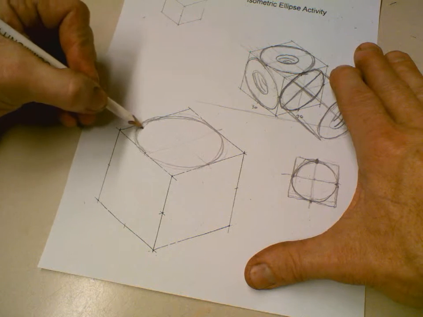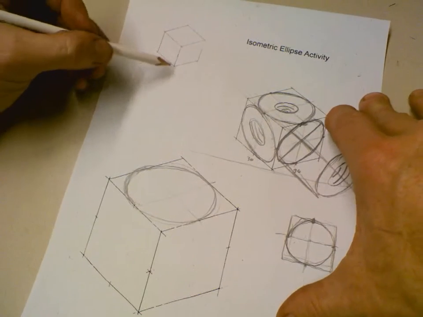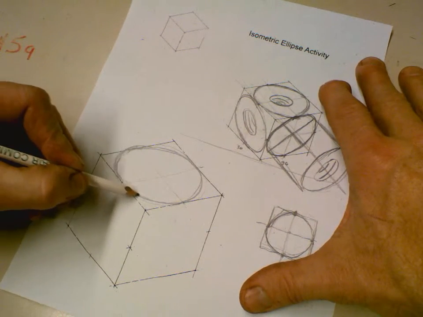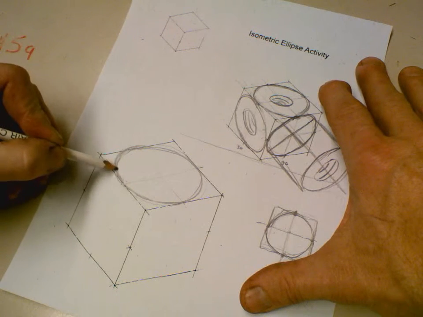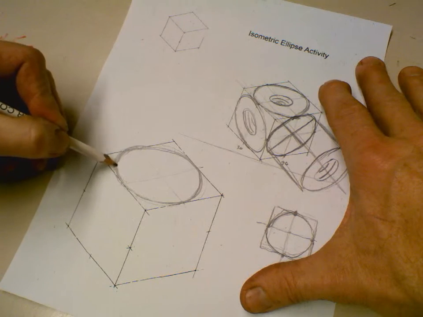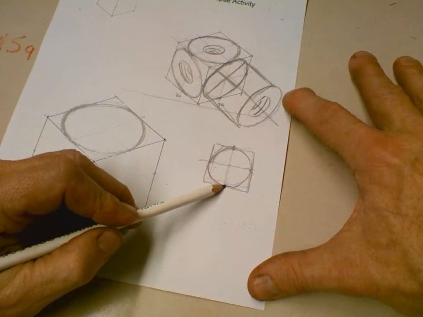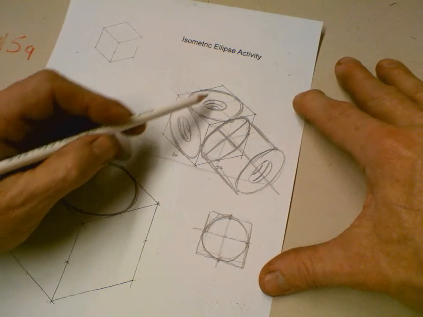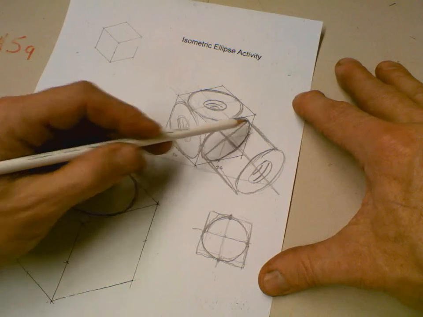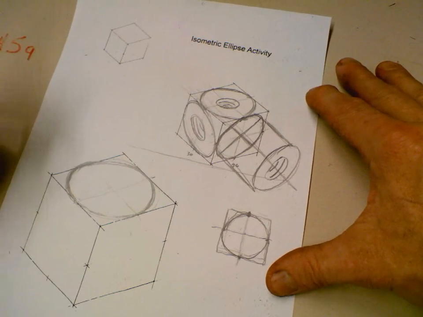It takes practice. That's why we have these little blocks there. I want you to fill each one with an isometric ellipse. Watch this video over and over again. It takes some practice, but I'm not looking for perfect ellipses, just trying to get the idea. Going from a two-dimensional sketch circle to an isometric, whether you're in the top plane, the profile plane, or the frontal plane, they all follow those rules. Okay.